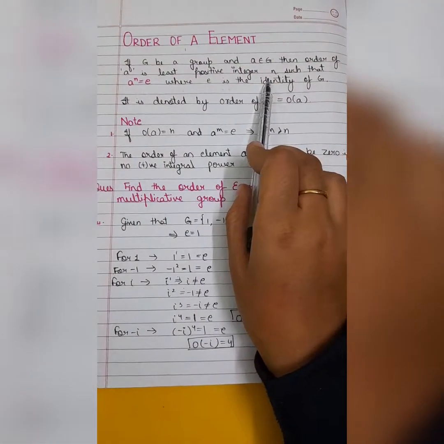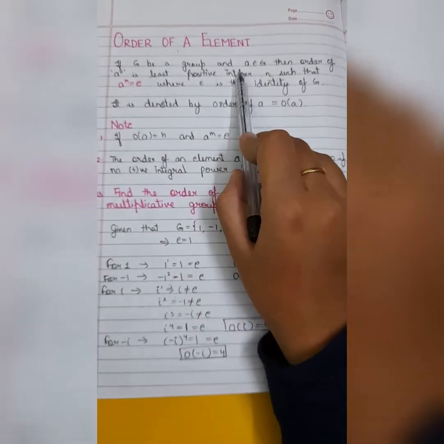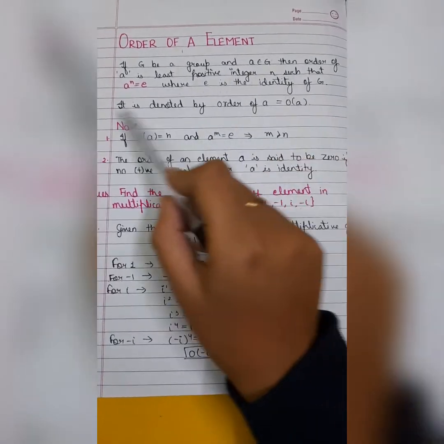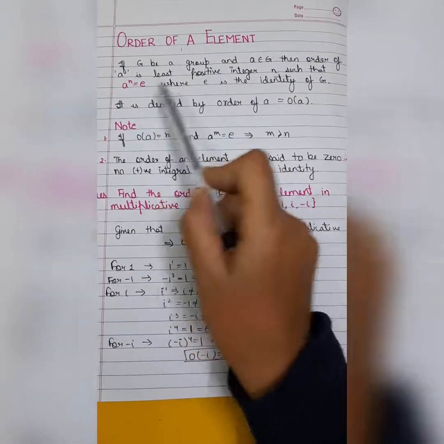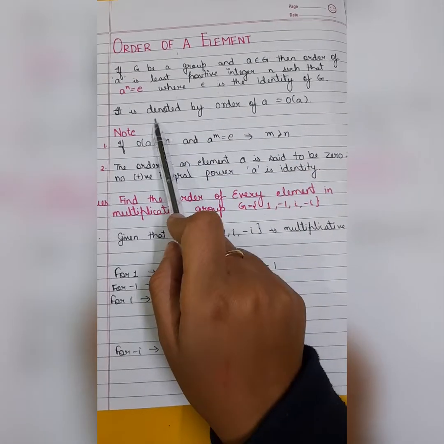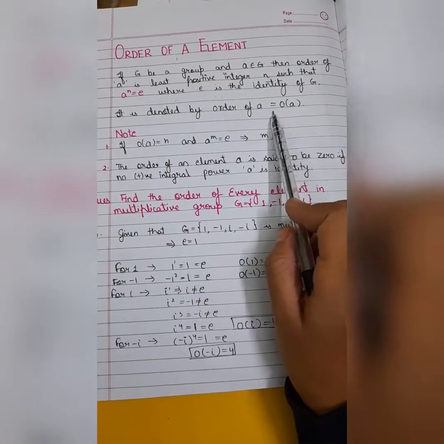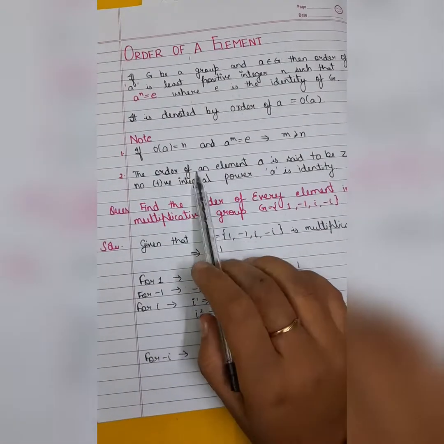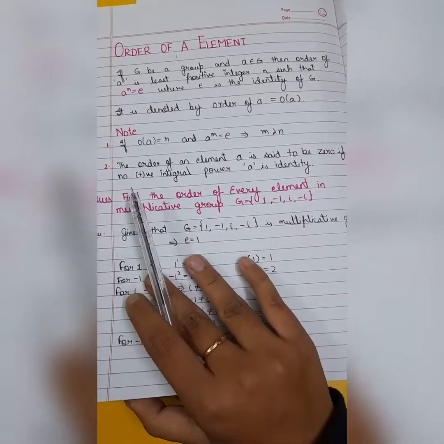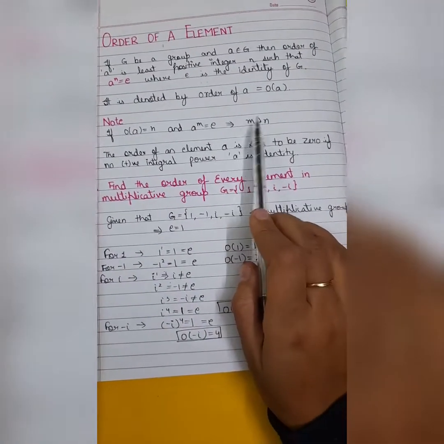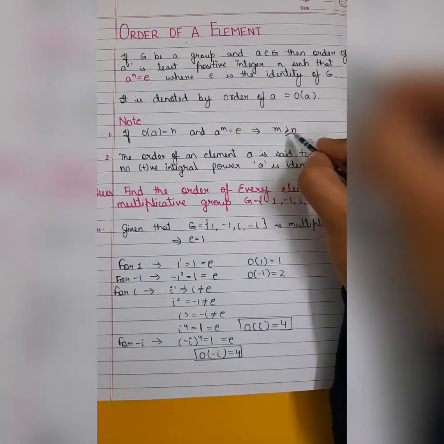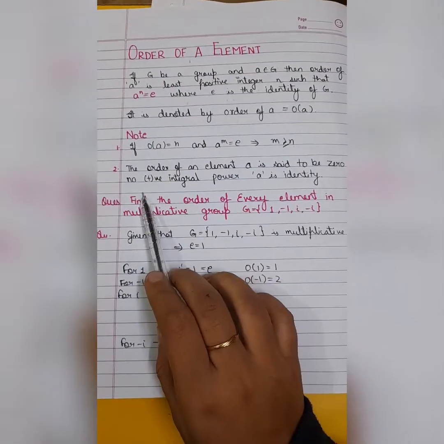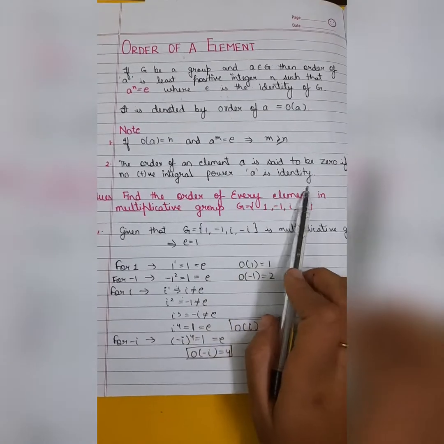Now order of an element. If G is a group and a belongs to G, then the order of a is the least positive integer n such that a to the power n is equal to e, where e is the identity of G. It is denoted by O(a), the order of a. Note, if order of a is equal to n and a to the power m is equal to e, then m is greater than or equal to n. The order of an element a is said to be 0 if no positive integral power of a is the identity.